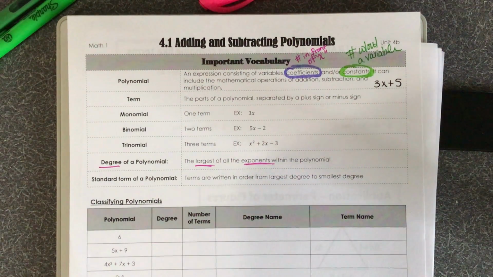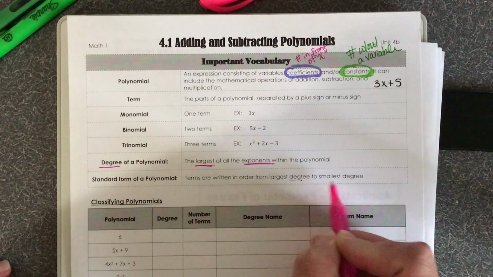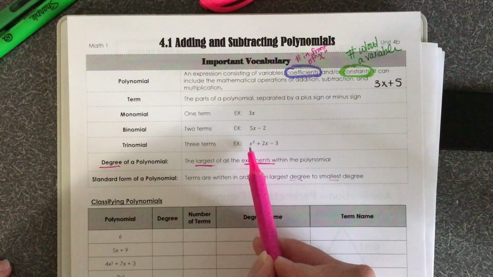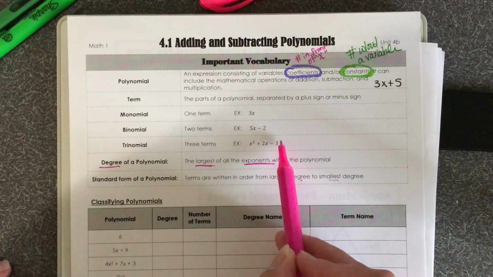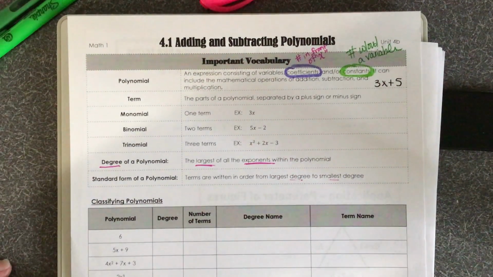And then last is standard form of a polynomial. When you see a polynomial written, most of the time it's going to be written in descending order. So they're going to go from the largest degree to the smallest degree. In this example above, my largest degree is 2. The next degree that I have is a 1. And then this 3, notice how it doesn't have a variable with it, so it's going to have a degree of 0.